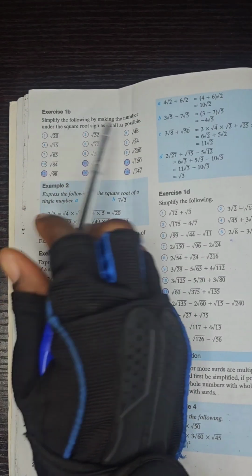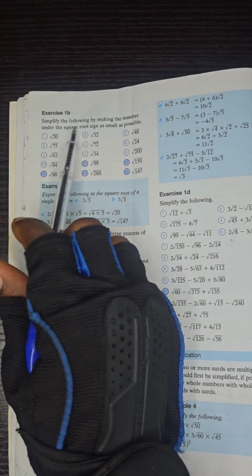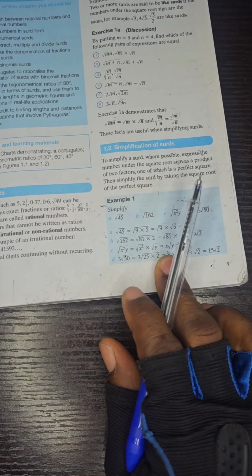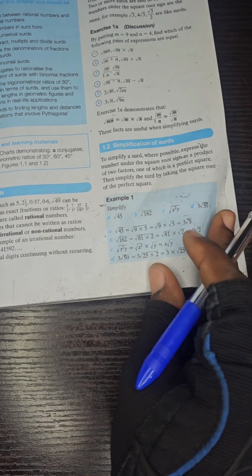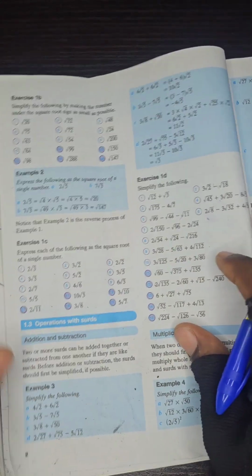Now, what do they want us to do? They say simplify the following by making the number under the square root sign as small as possible. Remember the last class where we solved this? The main aim of simplification is to make sure that the number under the square root is the smallest irrational root you can get while the perfect square comes out.